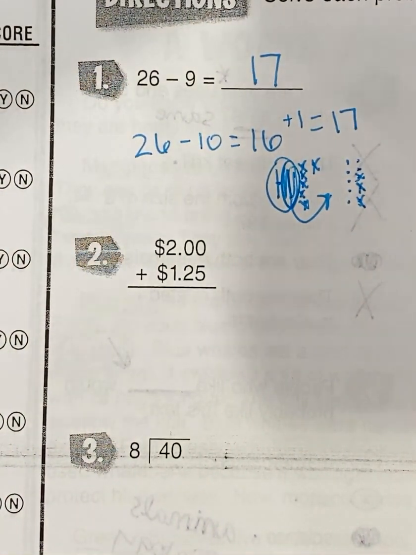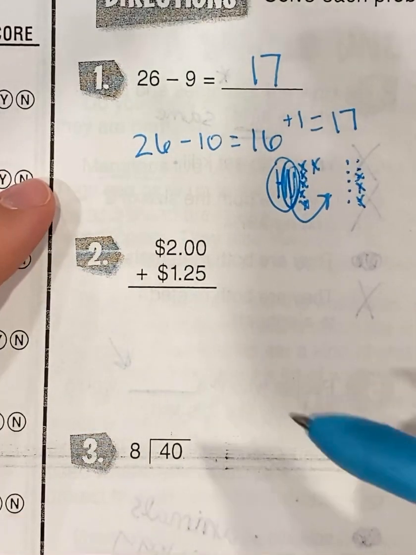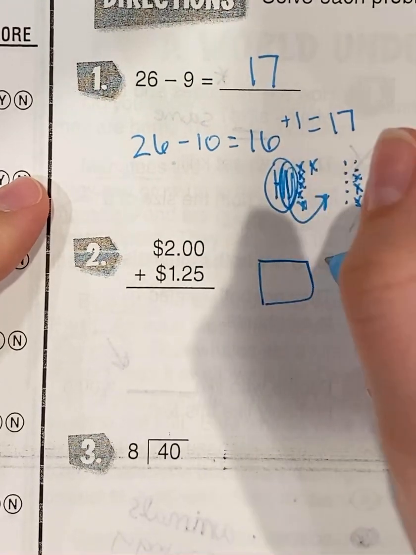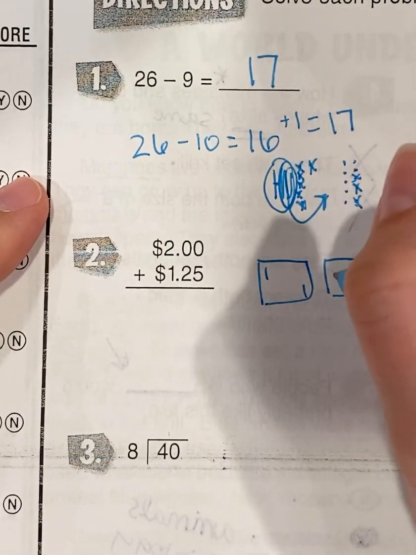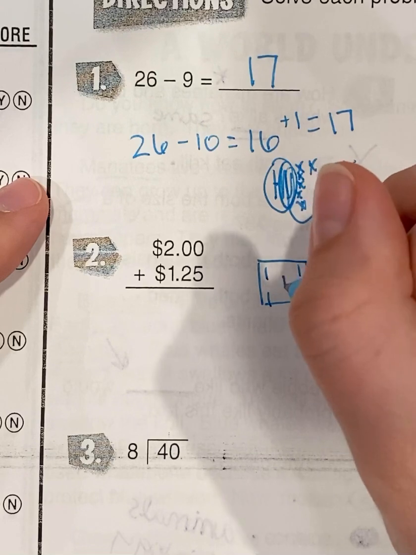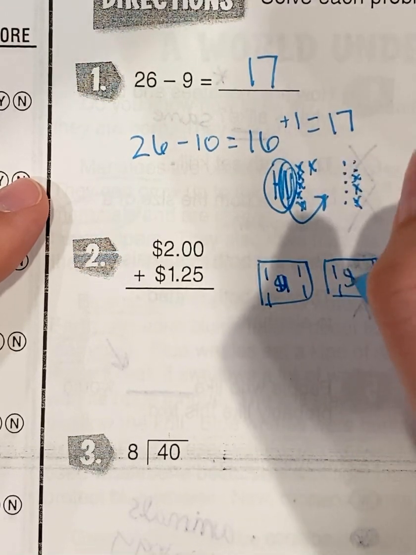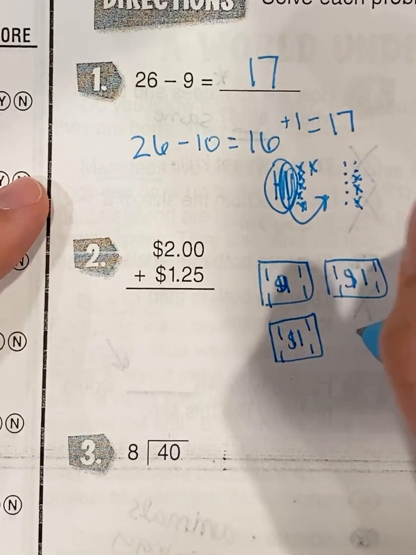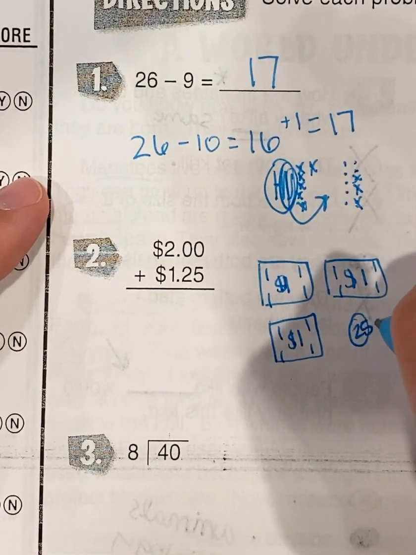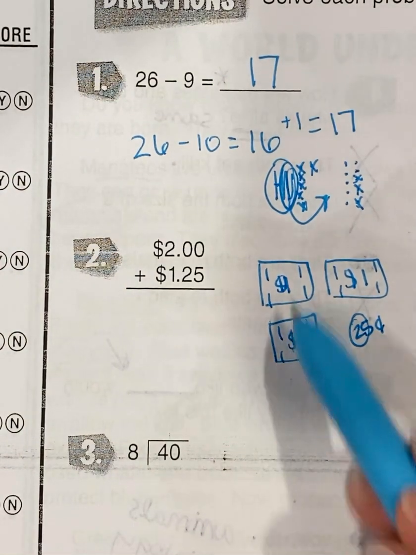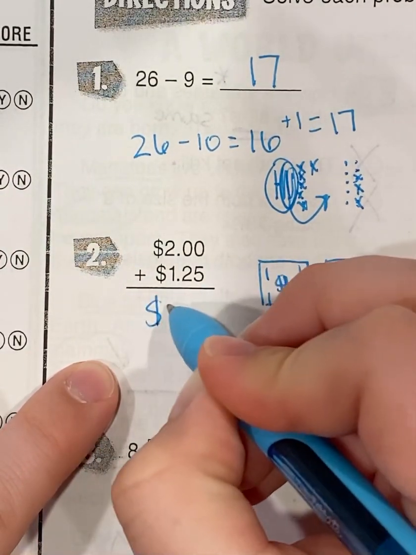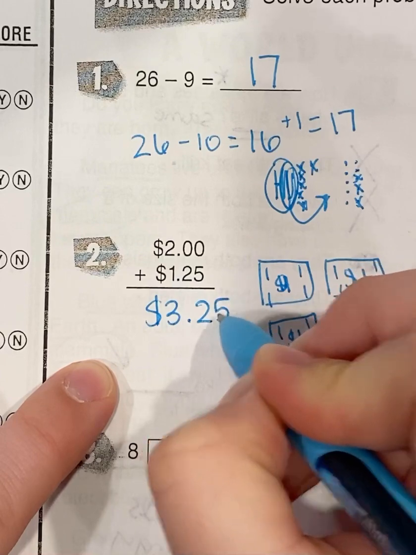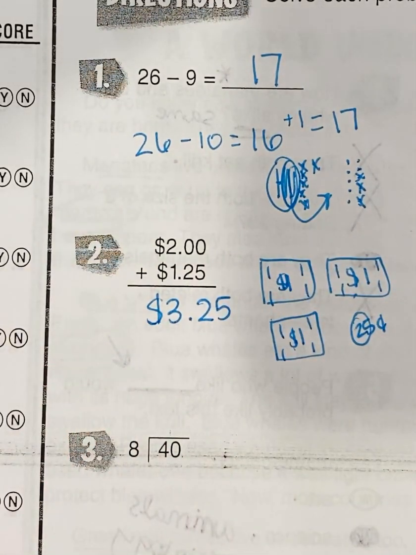Number 2, $2 plus $1.25. Okay, I picture $2 bills here. That's my $1 here, $1. And then I picture $1 and a quarter, because this is 25 cents. So this is what I picture in my brain, and I know that that is $3.25.